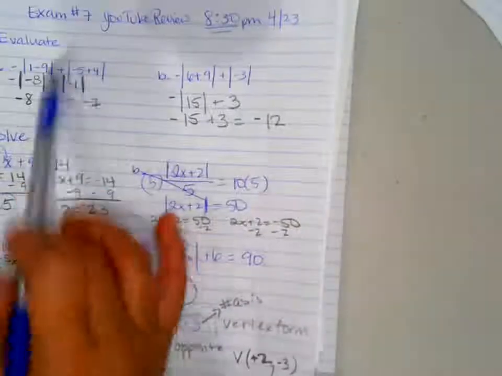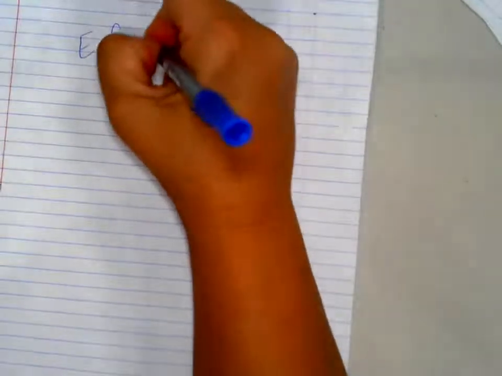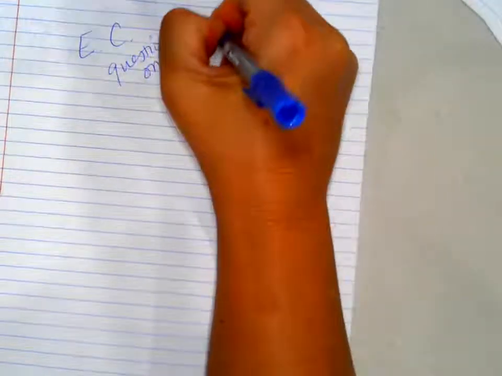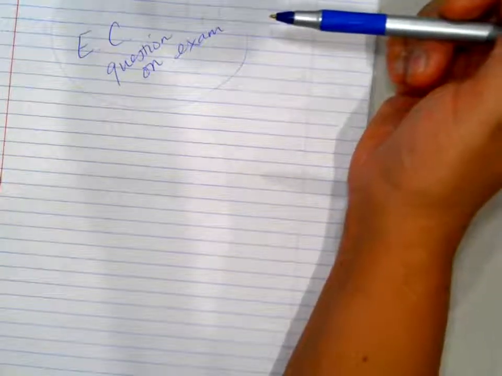And then there will also be the standard solve, evaluate, that kind of stuff. There's an extra credit question on the test tomorrow. Skip it unless you have time. If you have time, spend some time on it and see what you can do. It is very challenging, so don't waste all your time on it. Get through the whole exam first. I think the extra credit question is actually somewhere in the middle of the exam, so make sure you read it and you're like, I have no idea what they're talking about. But it is worth a look just to see what you guys come up with.